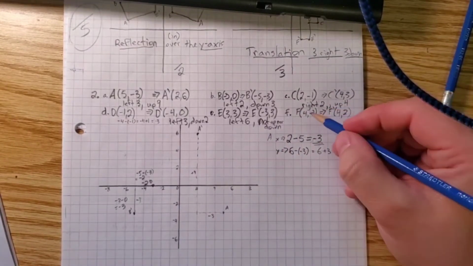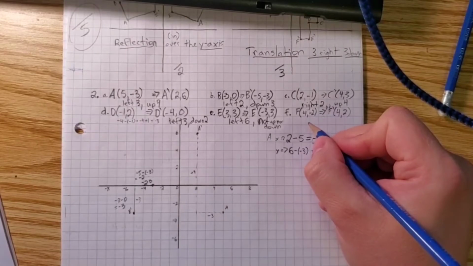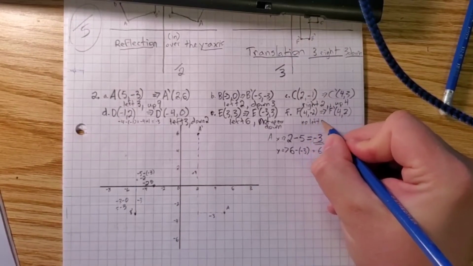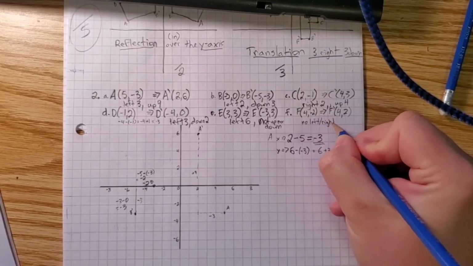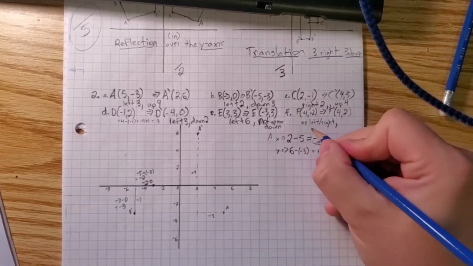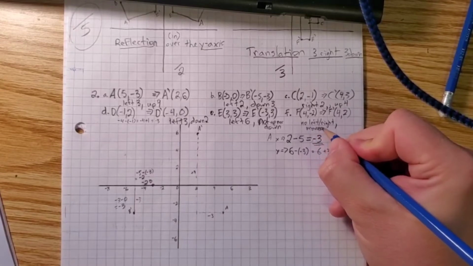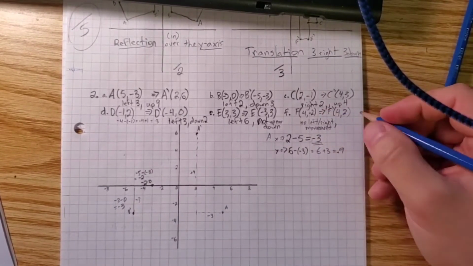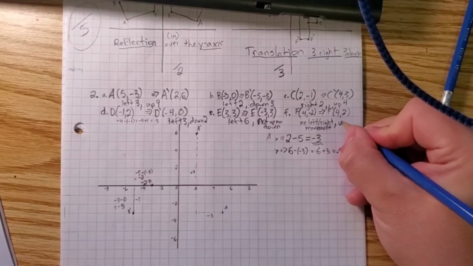In F, we have 4 subtract 4. So no left or right movement. And then 2 subtract -2 is 2 plus 2. So it's going to be up 4.